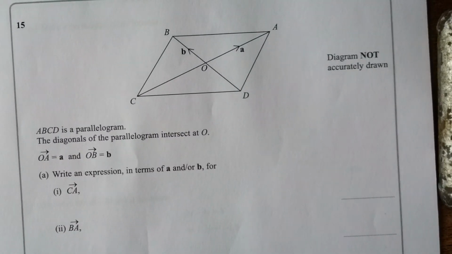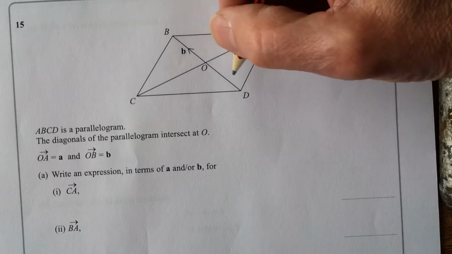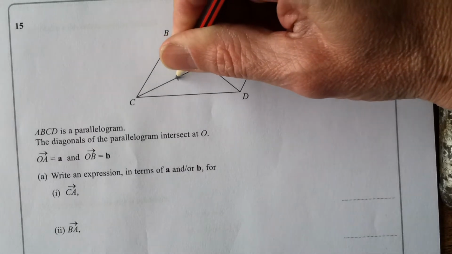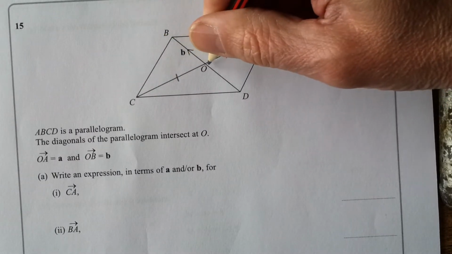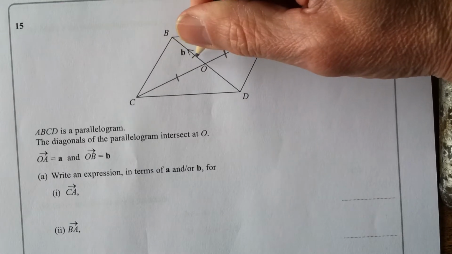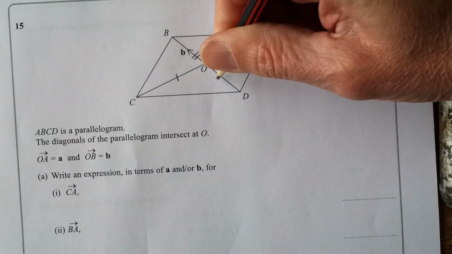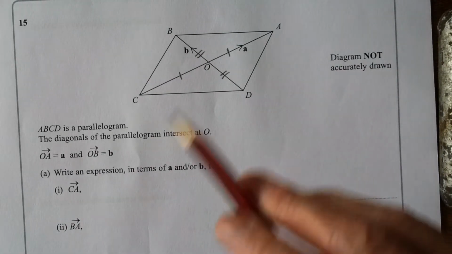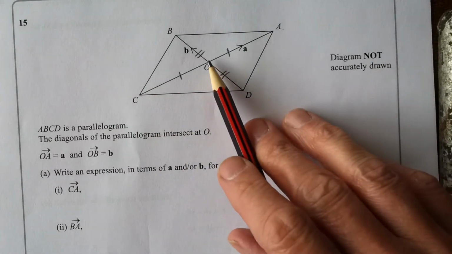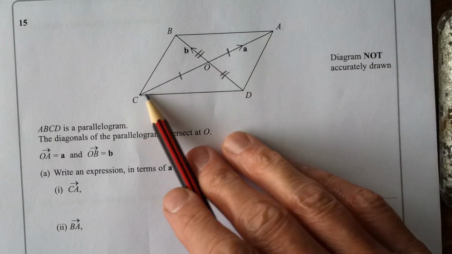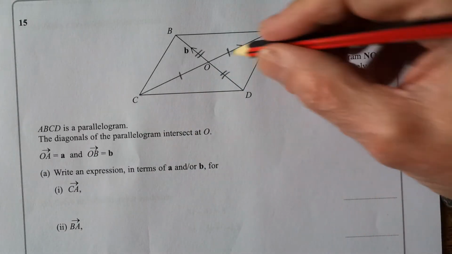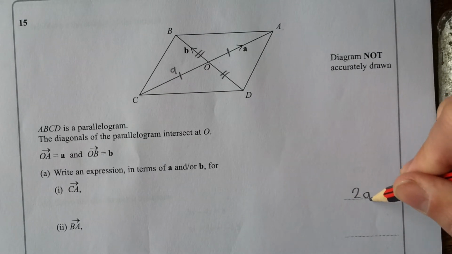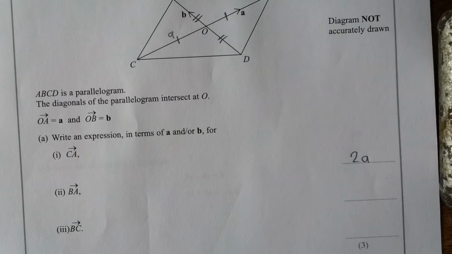Let's have a look from the diagram. Now, because this is a parallelogram, we need to know a few things. This is the same length as this, so OA is the same as OC, and 2 marks on this one, OB must equal OD. We'll start with that. Right, so we want CA, so we want from there to there. Now OA is a, so that's the same length, so CA must be a as well, so it's a plus a, which is 2a, small a. Okay, let's have a look at the next one.